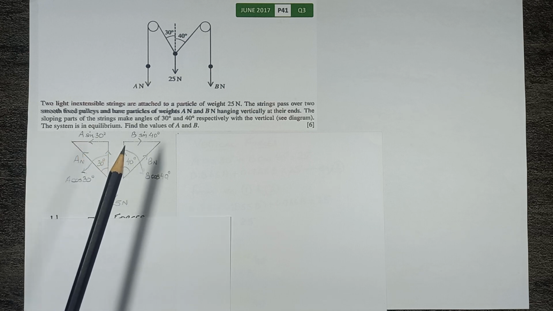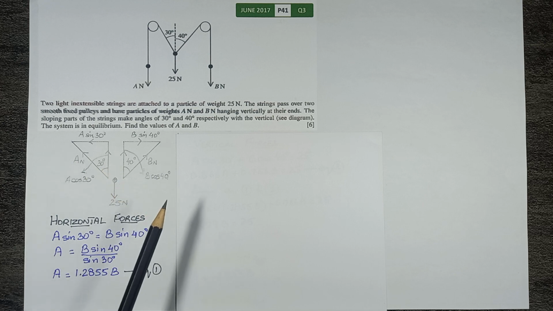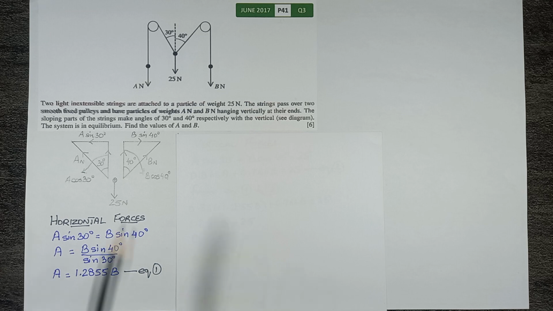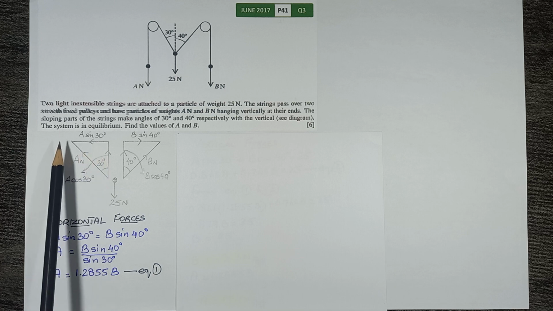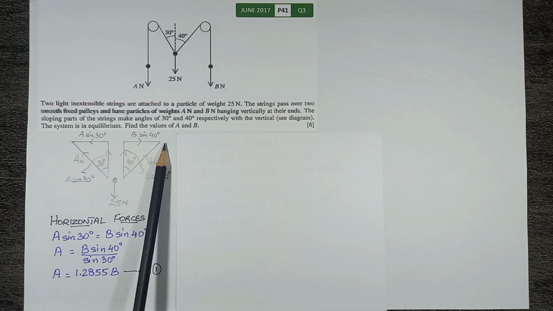So first of all, we will work with the horizontal forces, create a condition, and then we'll work with the vertical forces. If we focus on the horizontal forces, we have A sin 30 to the left and B sin 40 to the right.